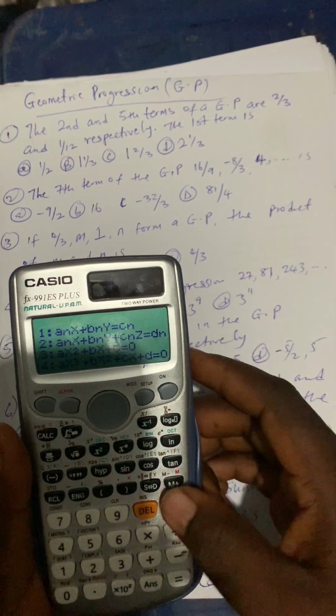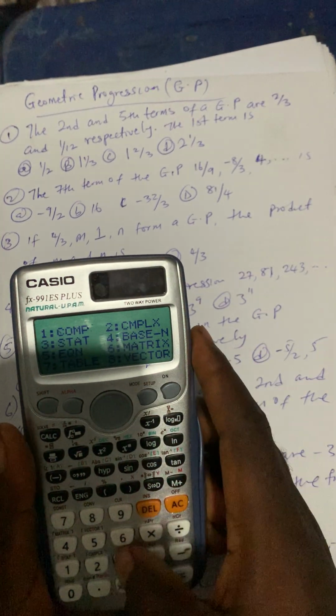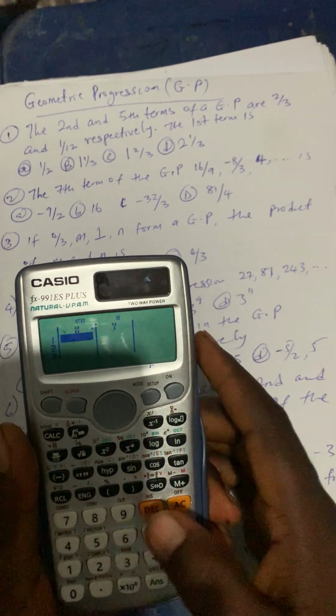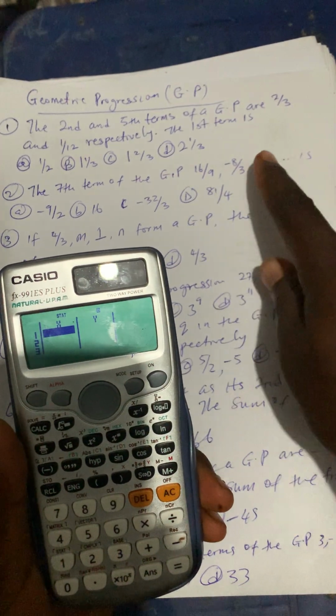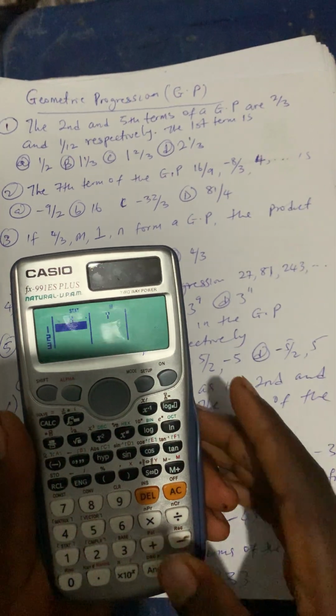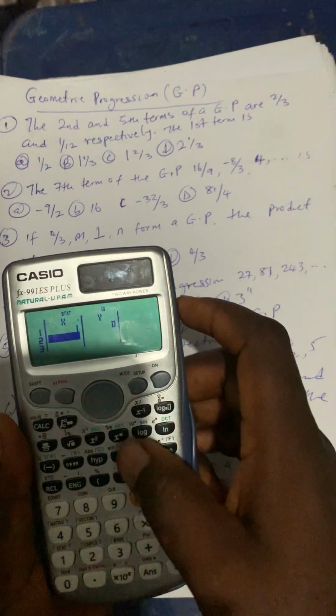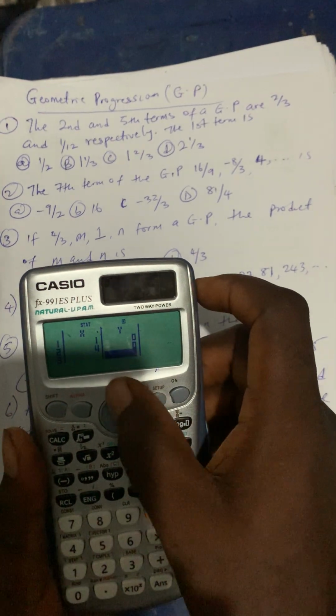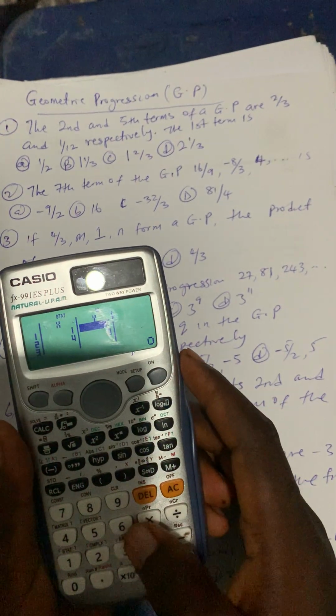Press 5. Let me use, press mode, press 3, press 6. Let me use 1 and 4. This one where they are positive. Let's see what will happen. 1 equal to, 4 equal to. Make I put their corresponding value.